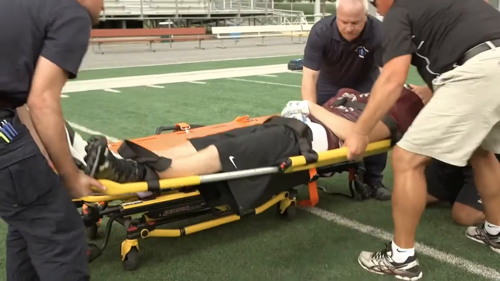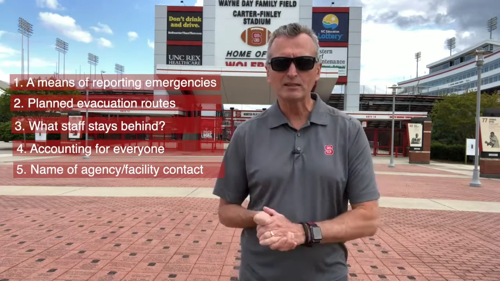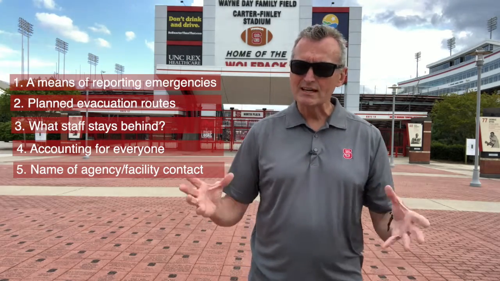One of the final minimum requirements is there needs to be a contact person. So who is the contact person for your facility, for that program in the event of an emergency? And then what's the hierarchy of responsibility? Do people know who to report to? Do people know who's in charge? What's the chain of command?